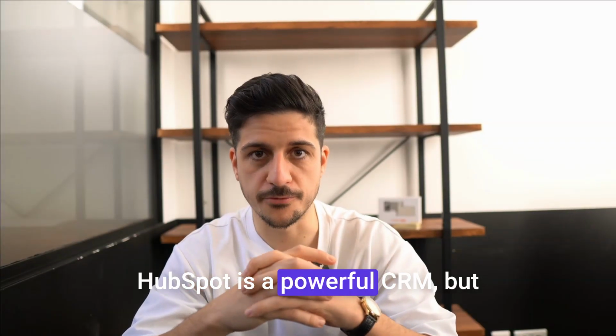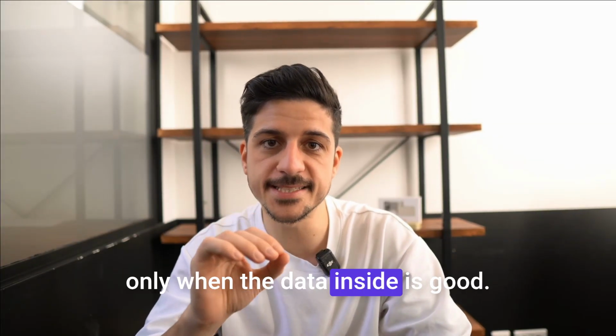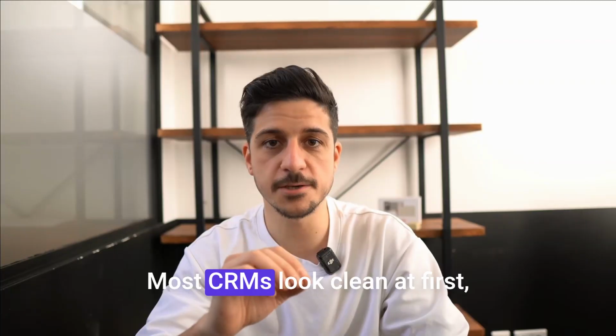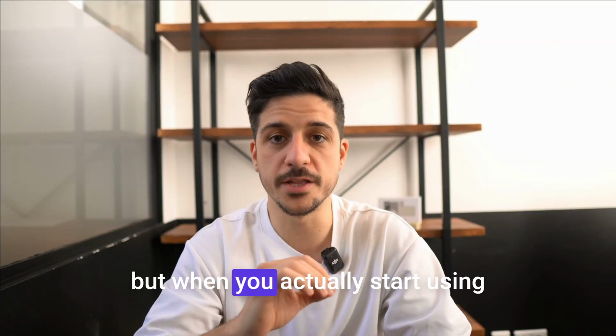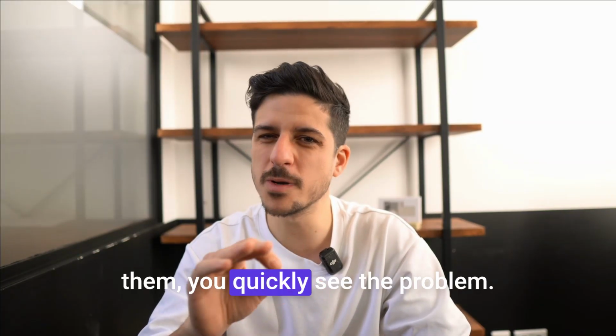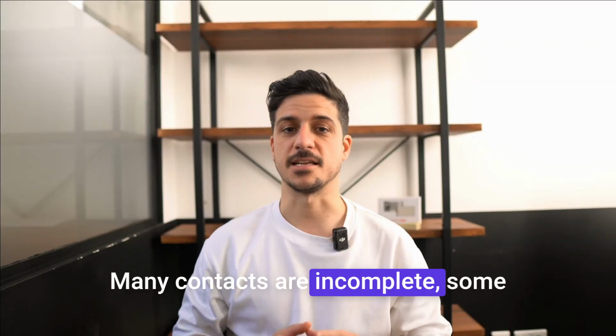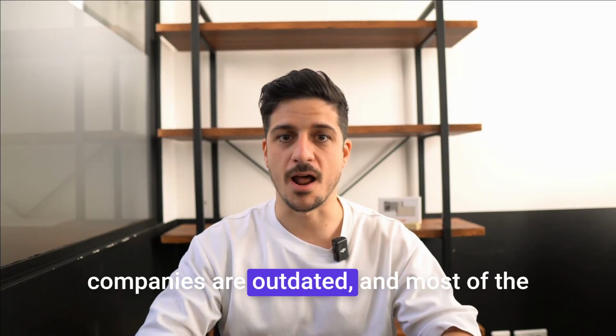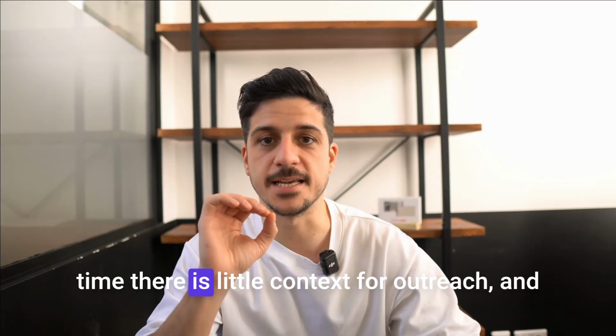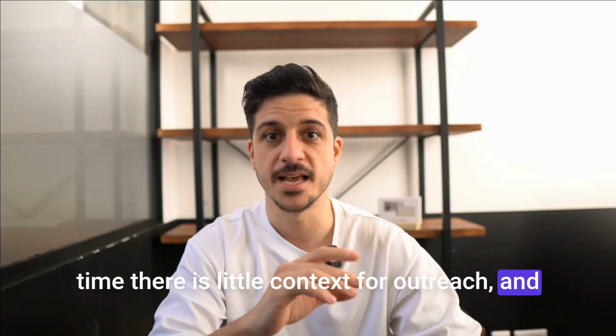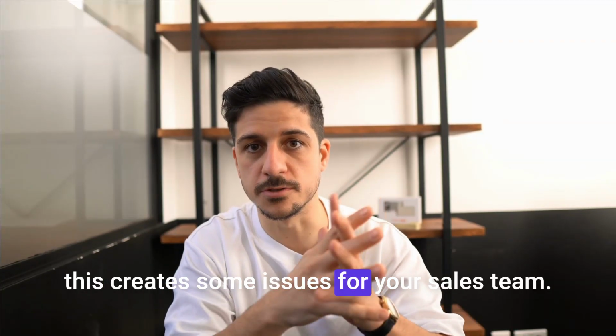HubSpot is a powerful CRM, but only when the data inside is good. Most CRMs look clean at first, but when you actually start using them, you quickly see the problem. Many contacts are incomplete, some companies are outdated, and most of the time there is little context for outreach. And this creates some issues for your sales team.